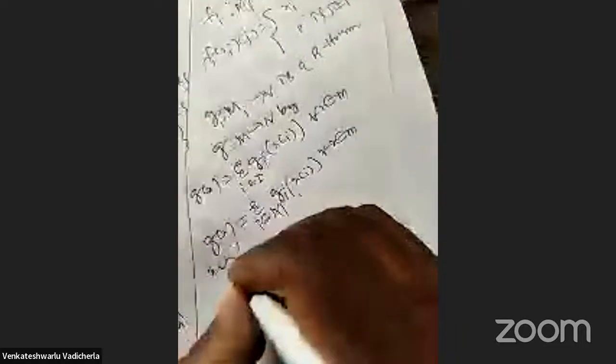Then we define g, a mapping from capital M to N, by g(X) equal to the summation over i belonging to I of gi(X(i)), for all X belonging to capital M. So g(X) is equal to the summation over i belonging to the support of X of gi(X(i)). Like that, clearly X, Y belong to capital M.